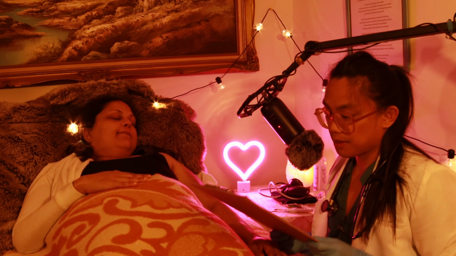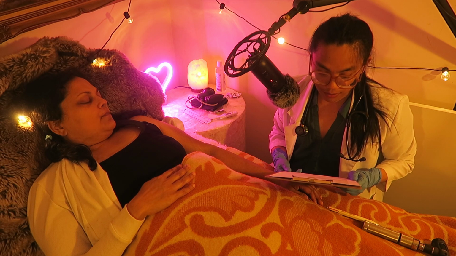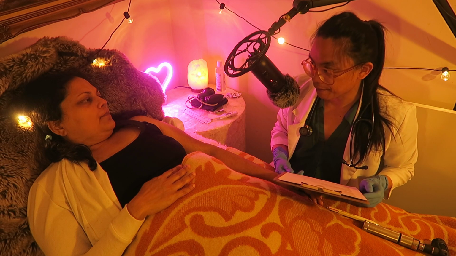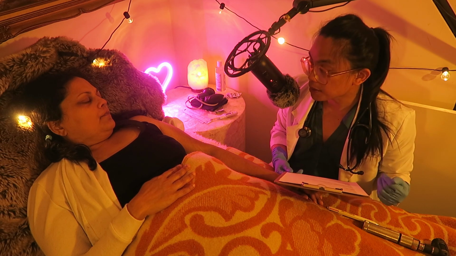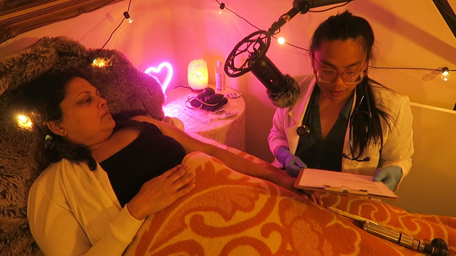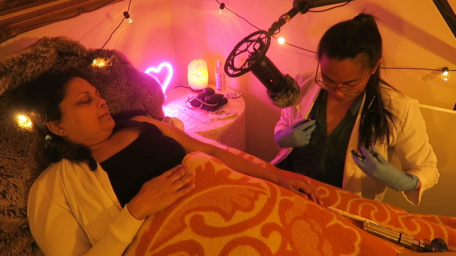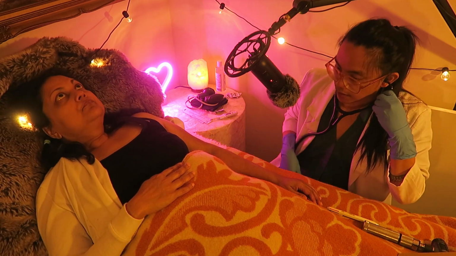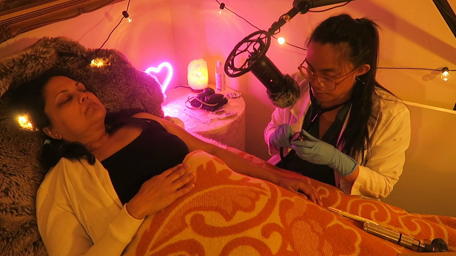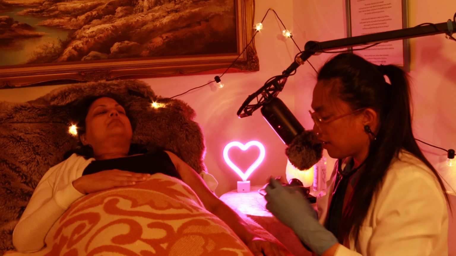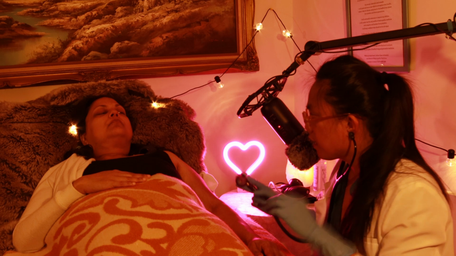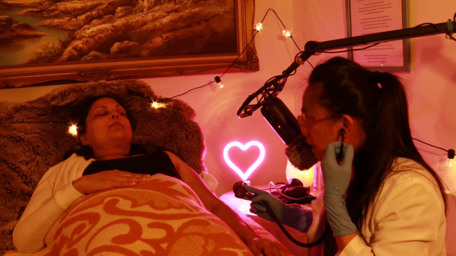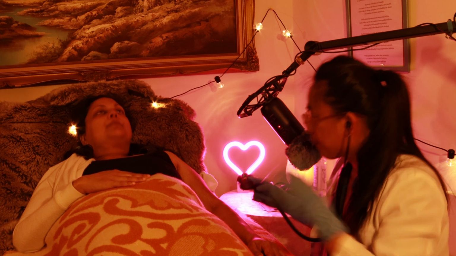Alright, so next we're going to... I've taken a feel of your carotid pulse. I'm also going to have a listen to that area as well. And for this, we're going to listen with the bell of the stethoscope. What I'm looking for is any kind of turbulent swishing sounds, which are called bruits, which can indicate that there could be something going on with the heart.